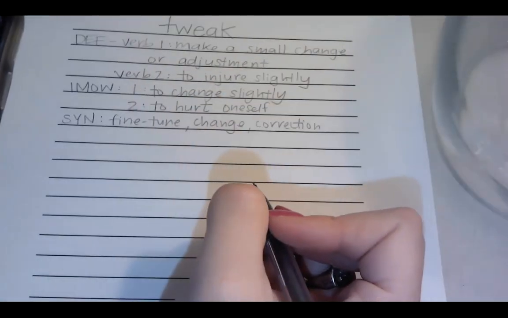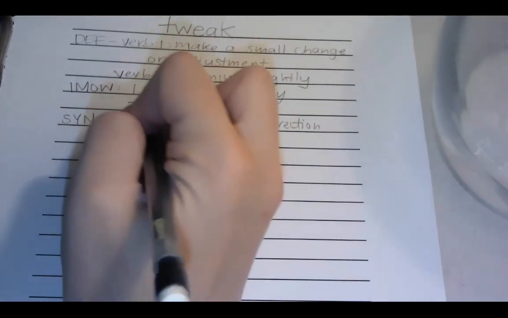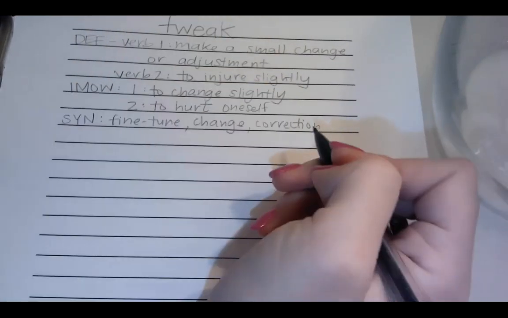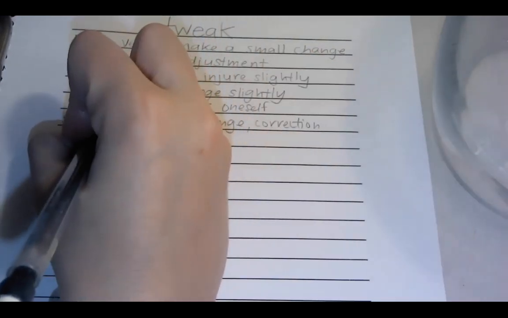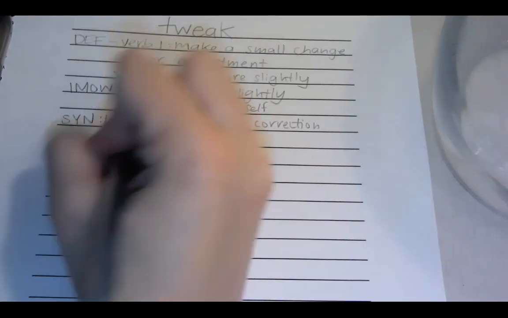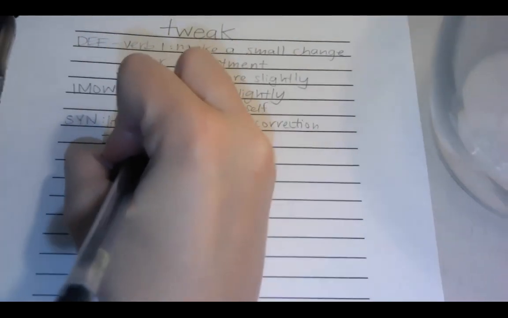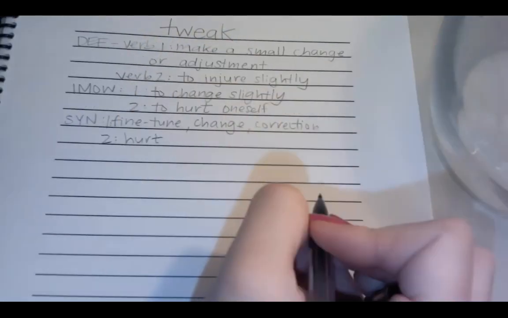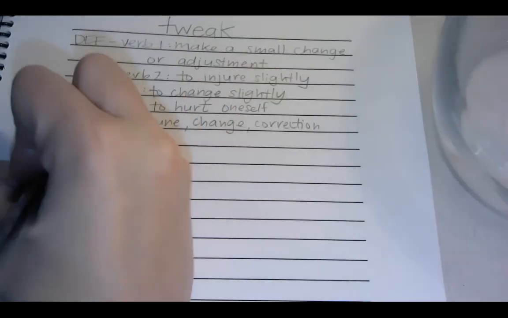Now I notice I just left something off here. Since I have two definitions, I need to make sure I'm clear which definition these synonyms match. So that's the first one. The second definition matches the idea of hurt.